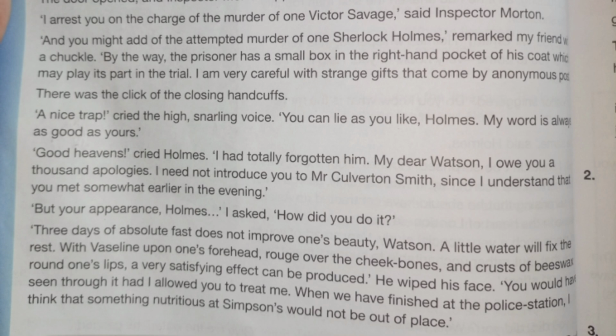Good heavens, cried Holmes. I had totally forgotten him. My dear Watson, I owe you 1,000 apologies. I need not introduce you to Mr. Cloverton Smith, since I understand that you met somewhat earlier in the morning. But your appearance, Holmes, I ask, how did you do it? Now Watson is basically asking Holmes, how did you do it? How was your condition looking so poor? How did you manage to play such a good act?